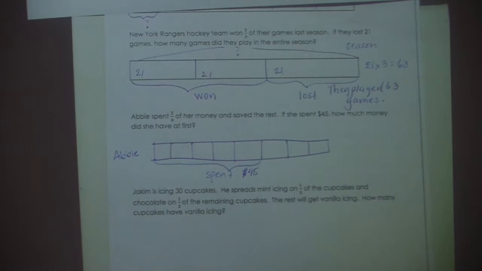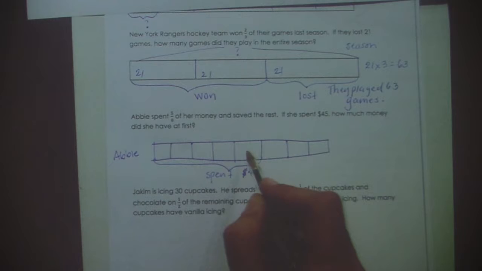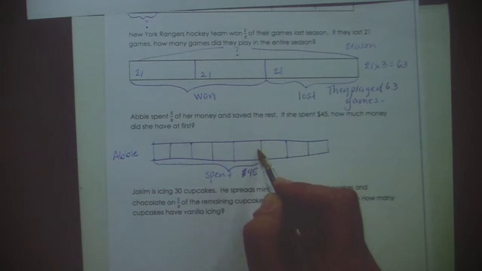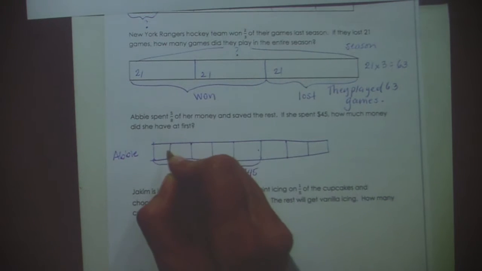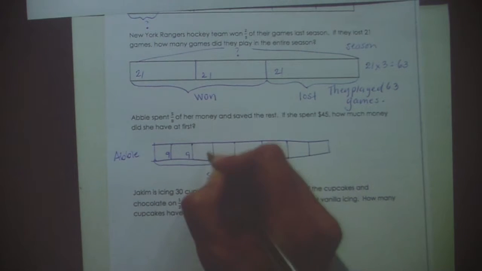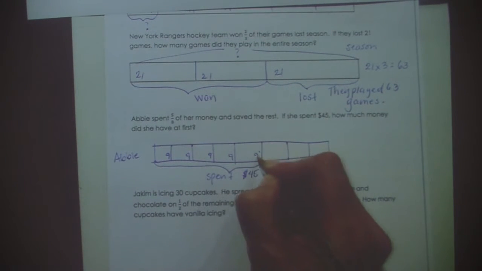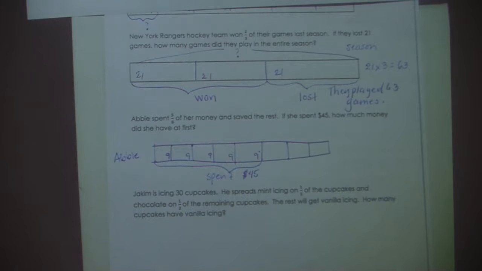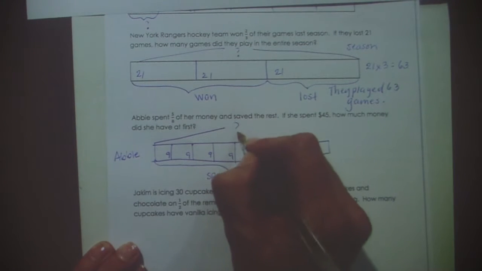Oh, no. You can divide 45 divided by 5. Why are we dividing 45 by 5? Because that's how much she spent, and there are 5 parts. So this kind of becomes our total. 45, it's divided into 5 equal parts. So I'm pretty sure she spent that. And then the question is, how much did she have at first?